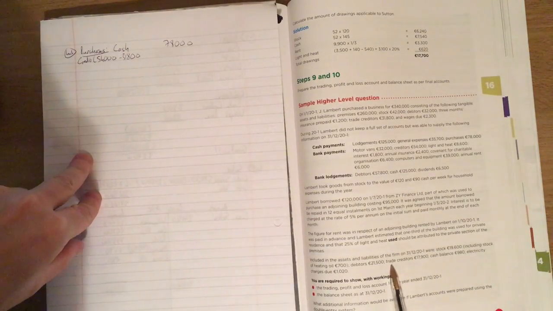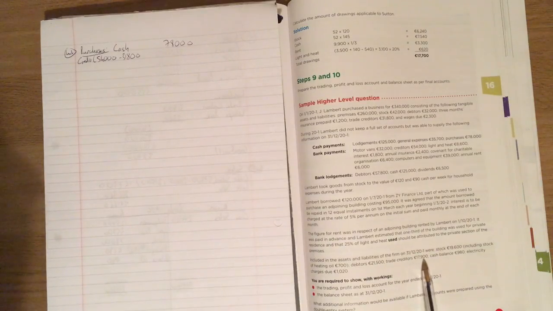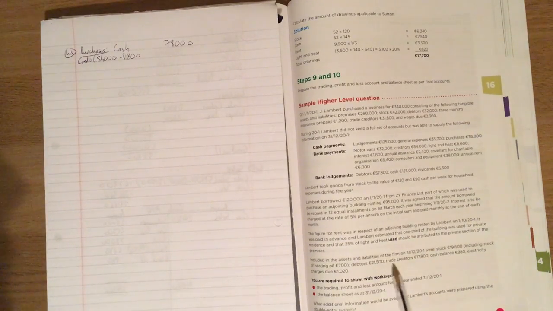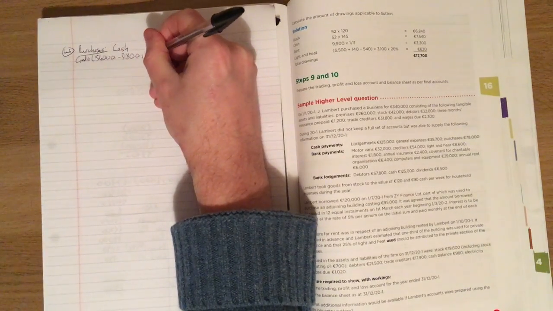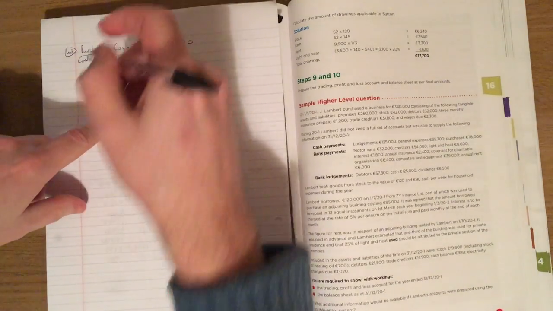And then at the end of the period, I owe 17,900. If that is sitting there owed at the end of the period, I obviously haven't paid that money yet. So that must be purchases for this year. So add that 17,900 on. All right, I'll do that first.